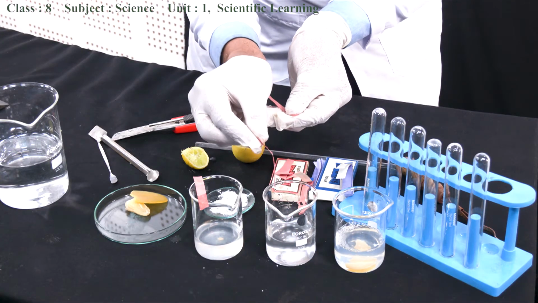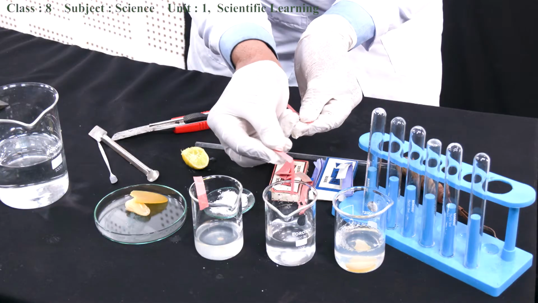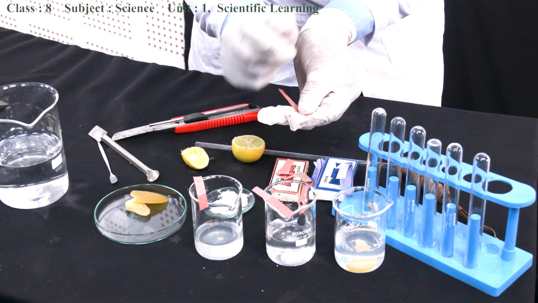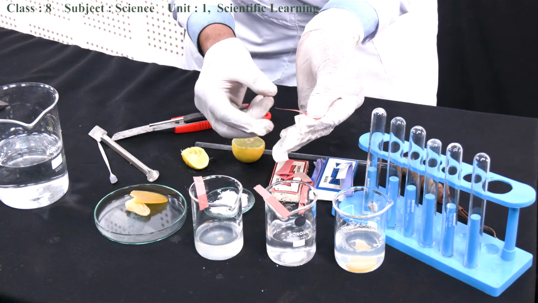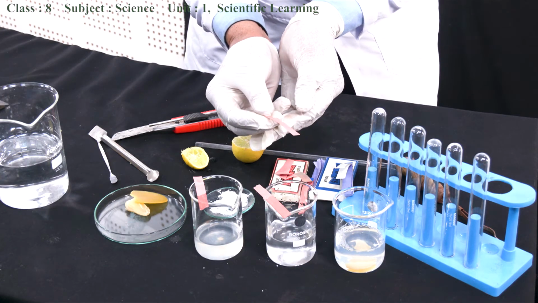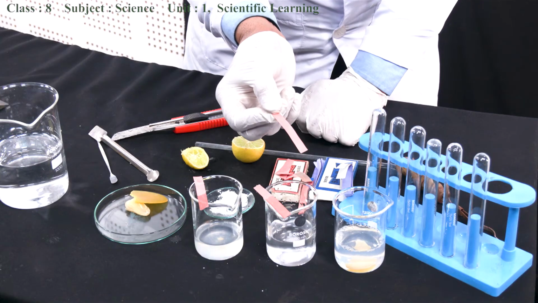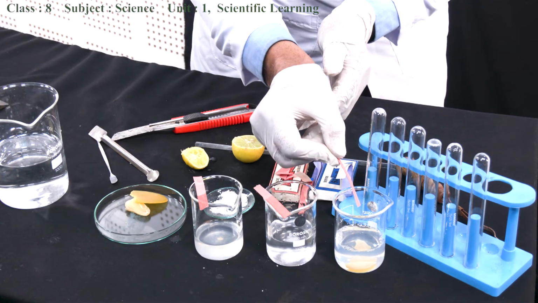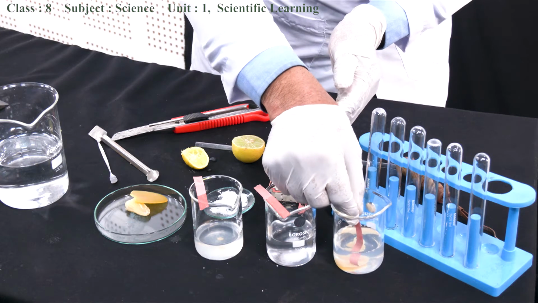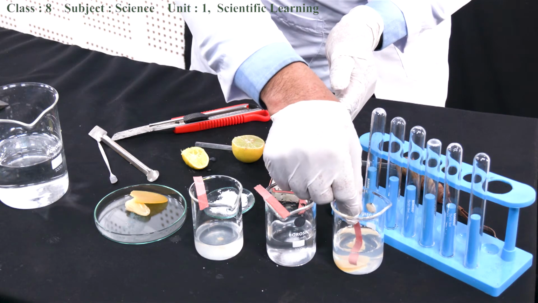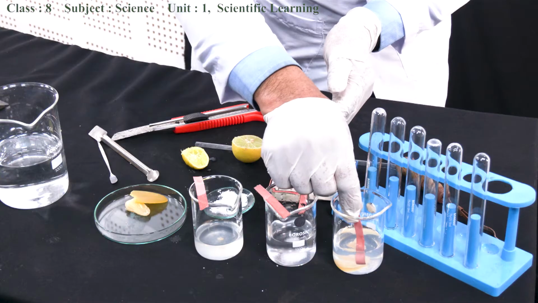What did you see? Is there any change in color? No change in color. Look at it, this is salt solution. Salt solution did not change red litmus paper into any color. Now, the same red litmus paper I am going to dip in the third solution. Third solution is which solution? This is the solution of soap.